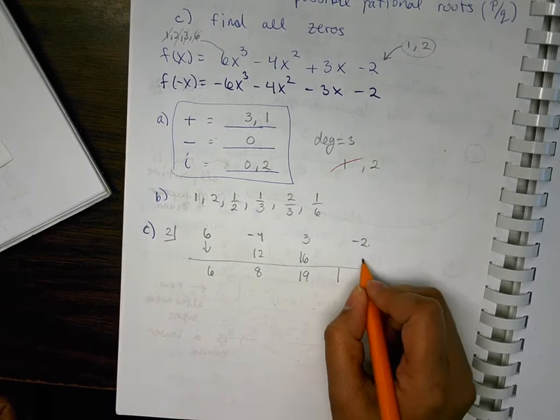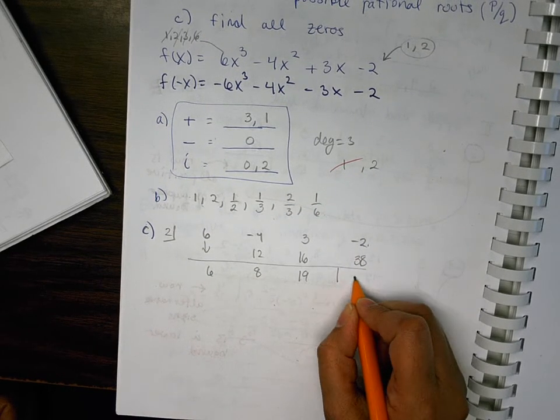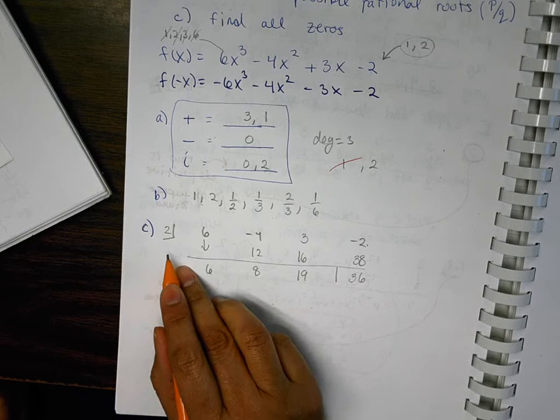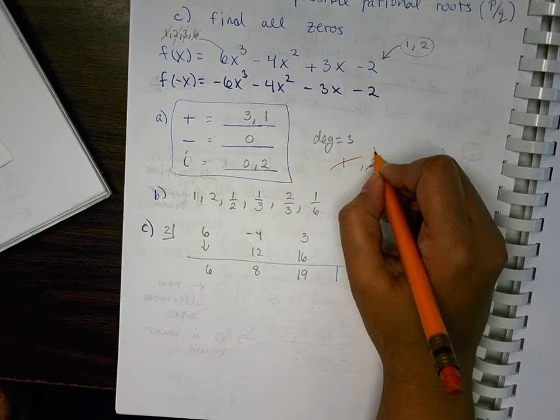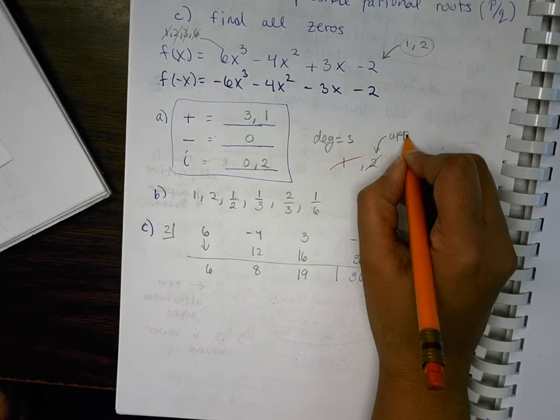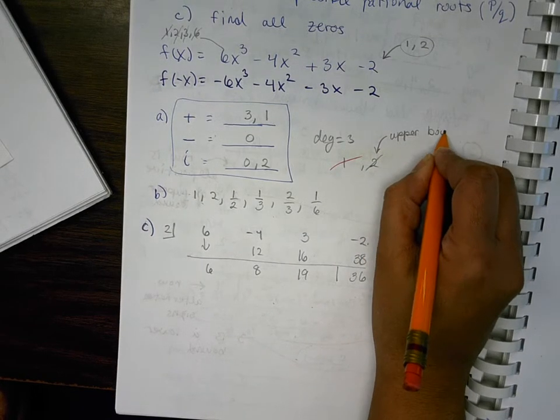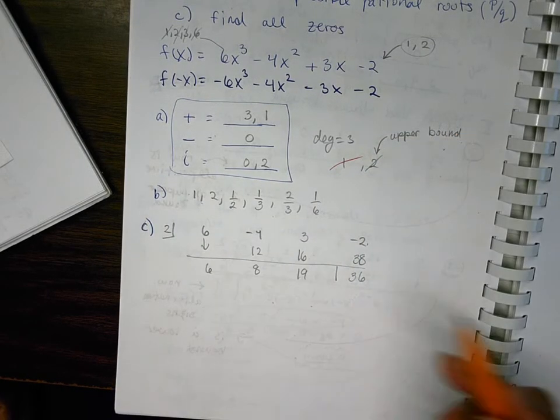8, 16, 16 plus 3, 19 times 2, 38 plus negative 2. All right, so it's not a solution, but is 2 an upper bound? Okay, so it's not a solution, but we're going to put a note, upper bound.